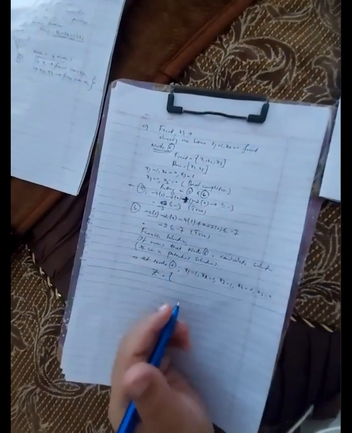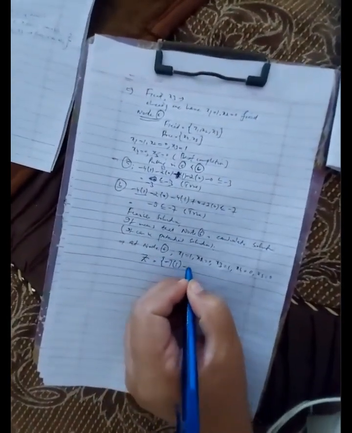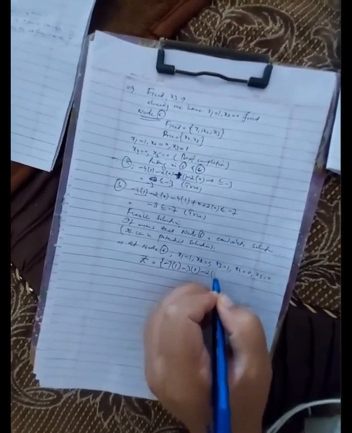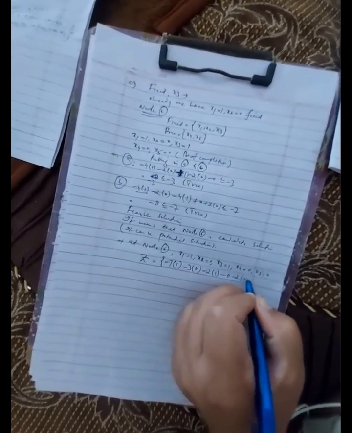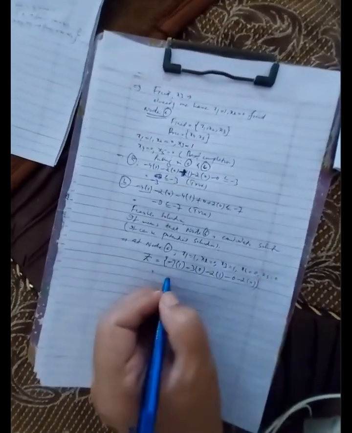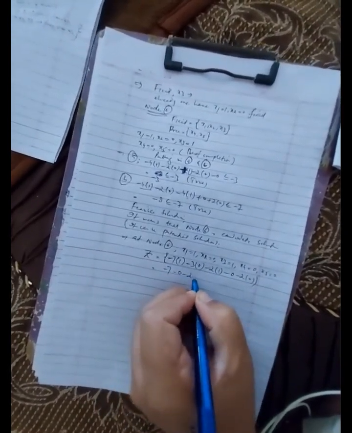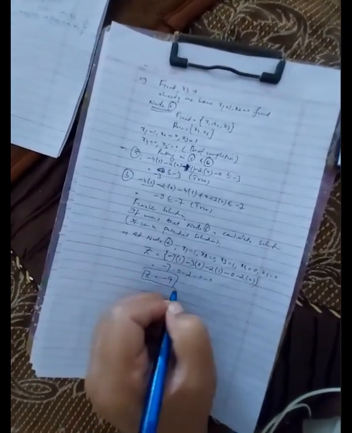The value for z will be -7 into 1 minus 3 into 0 minus 2 into 1 minus 0 minus 2 into 0. It will give us -7 minus 0 minus 2 minus 0 minus 0, which is -9. Z is equal to -9.